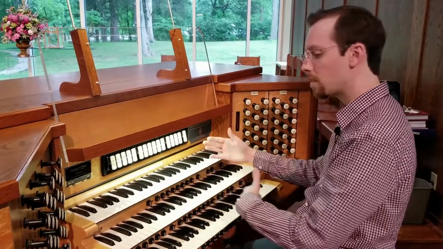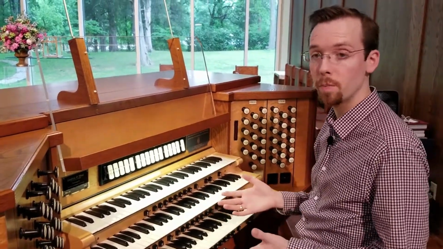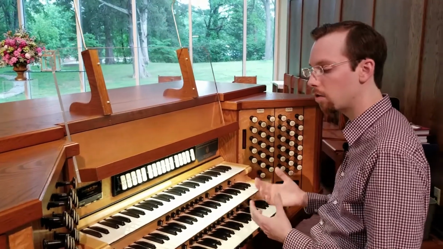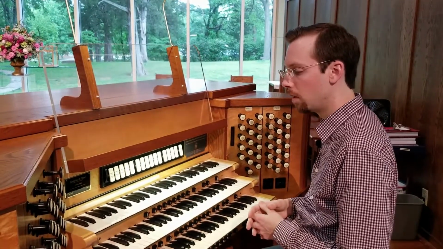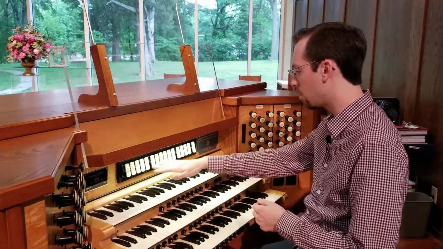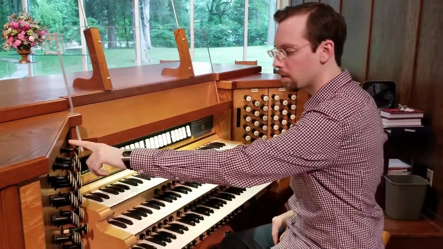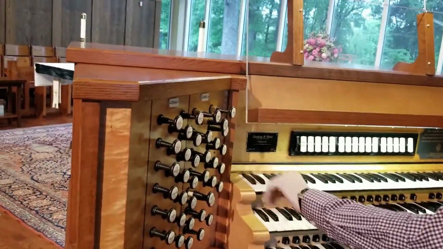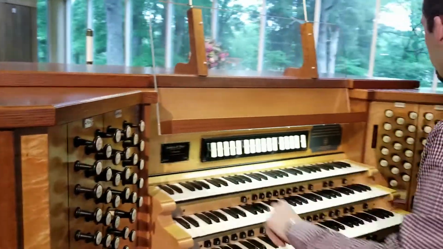And you can mix and match, and that gives the organist much more flexibility on grouping and massing different colors and sounds together. We also have some of those same couplers available as draw knobs within the stops themselves.